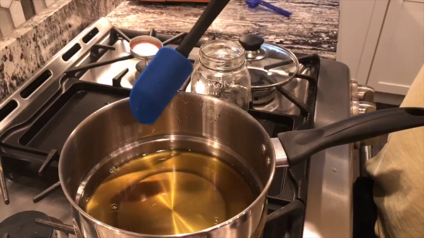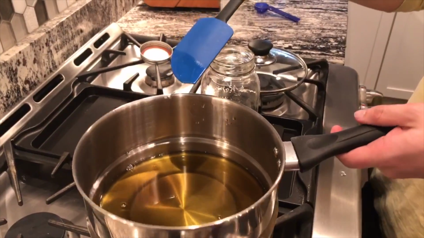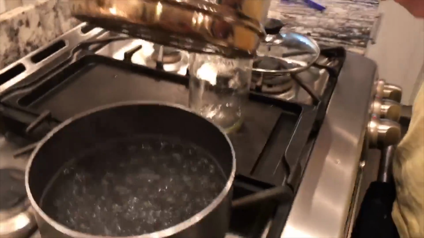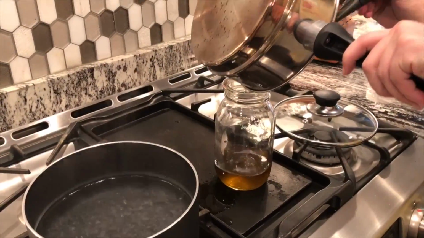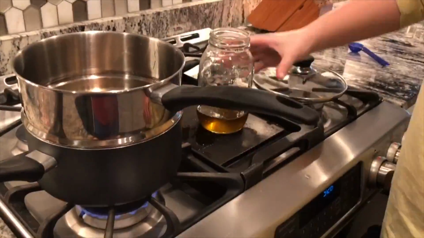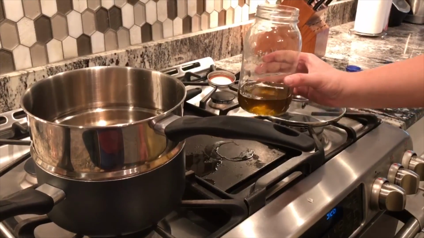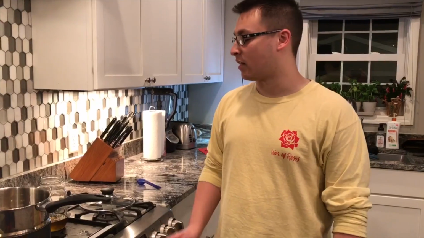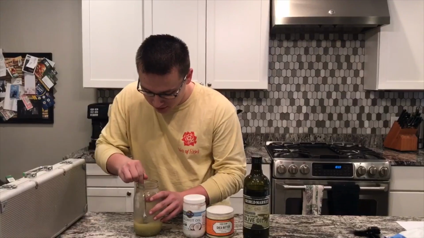And after about 3 to 5 minutes of heating, it should all be a liquid, and you can go ahead and pour it in the glass jar. After it's in the glass jar, all you need to do is freeze it until it re-solidifies again. So after freezing it for about an hour, this is the final product.